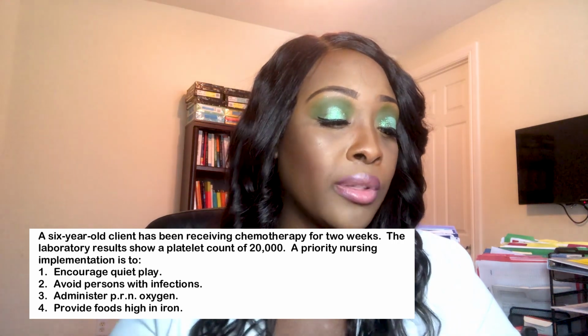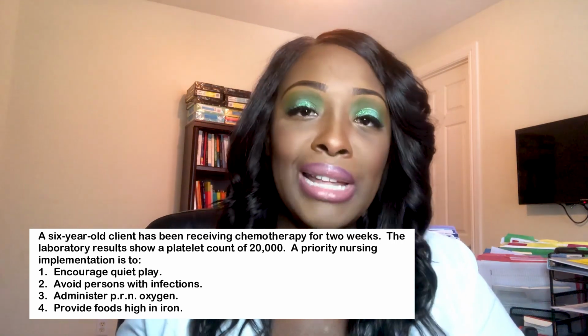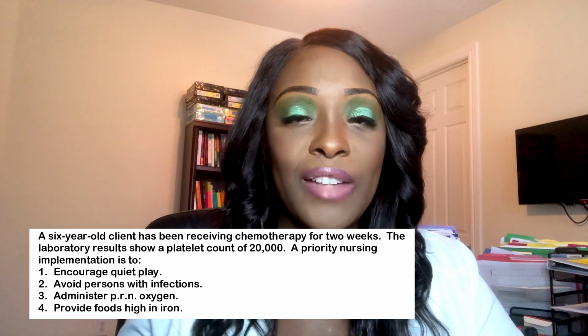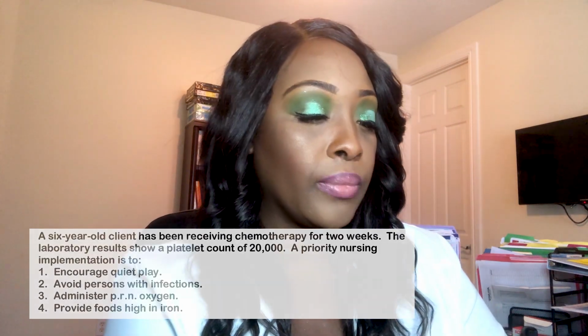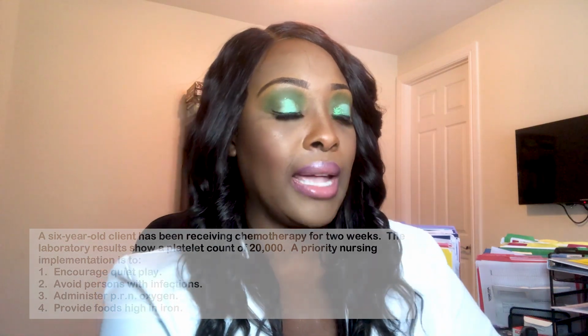And the last choice was provide foods high in iron. Well, platelets have nothing to do with iron. You would provide foods high in iron if the patient's iron levels were low, right? So that's that question. We'll move on to the next.